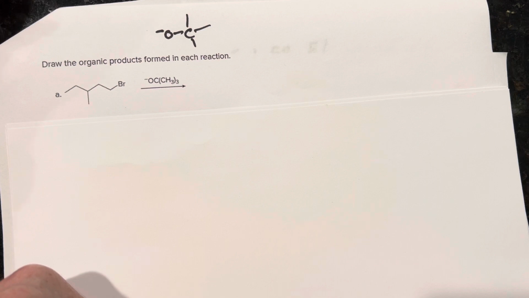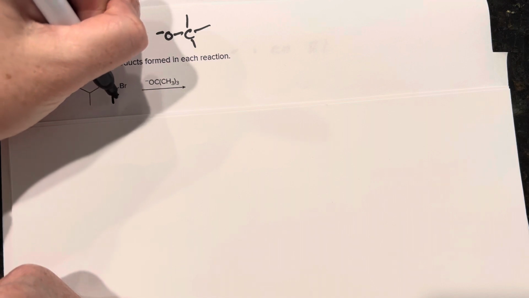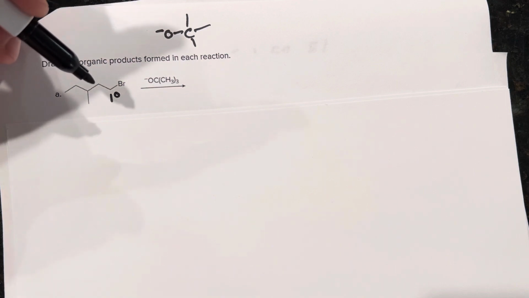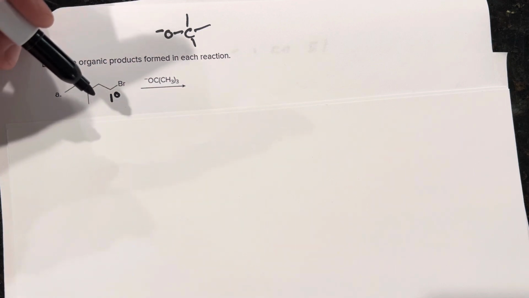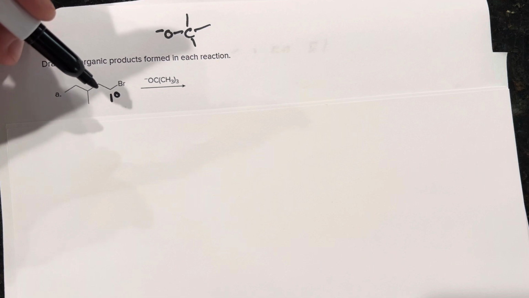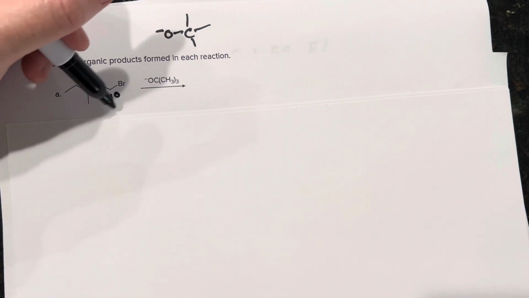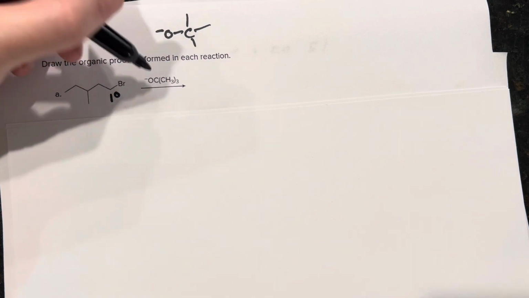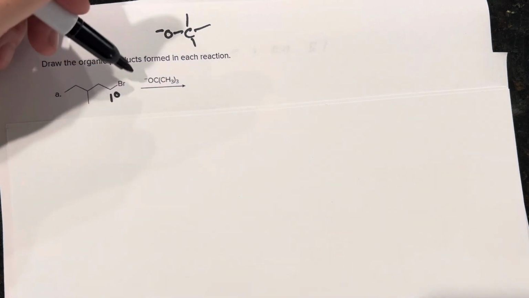All right. The other thing to think about is that this is primary. When you think primary, you're immediately thinking E2 and SN2, right? Possibly E2, because we know that it doesn't really want primary. But this is so bulky that it's going to override, and it's going to want to proceed via E2.